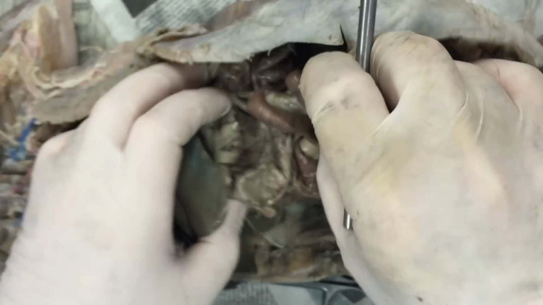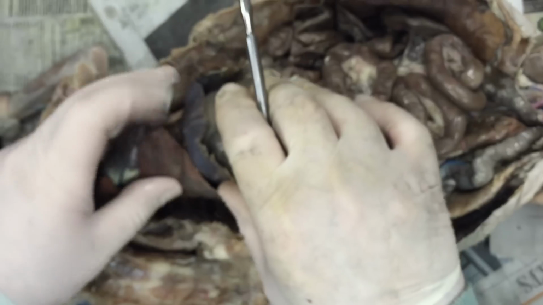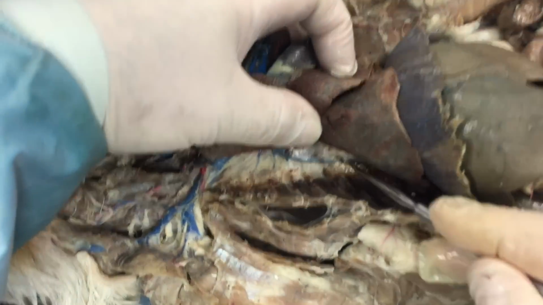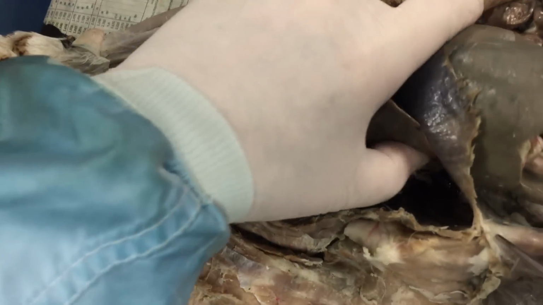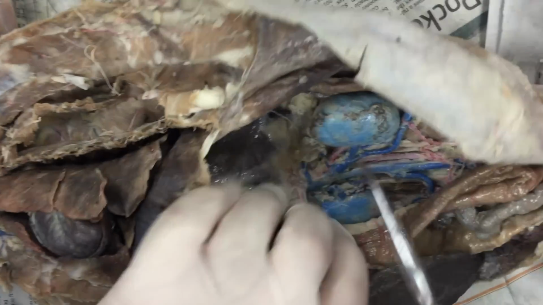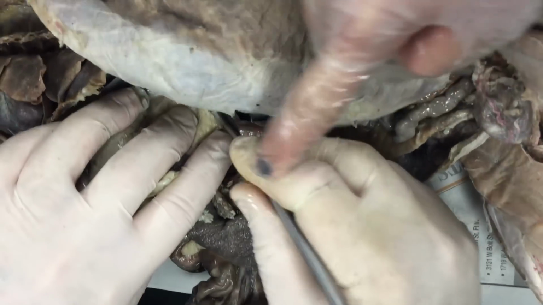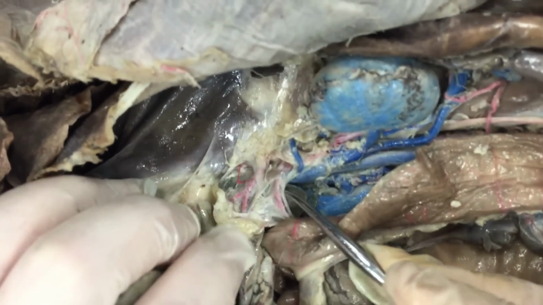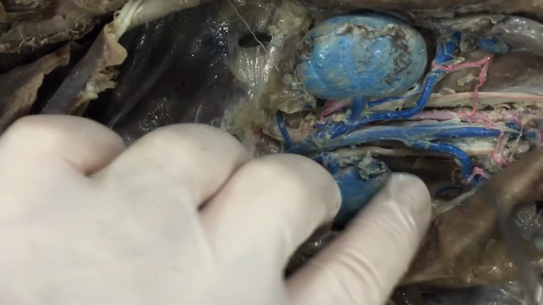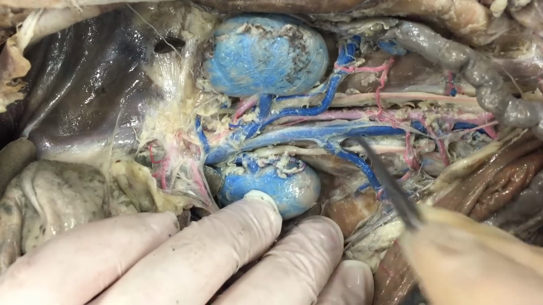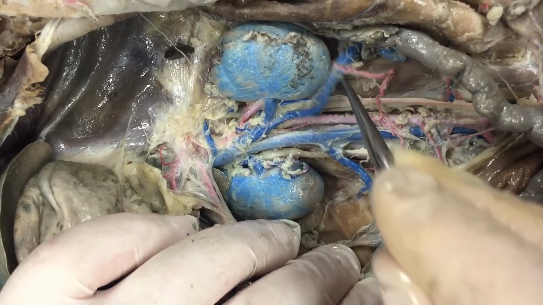We go to the area by the ribs for the hemizygous, and then down the back we find the inferior vena cava, which you haven't quite exposed yet. Inferior vena cava proceeds to the renal, and your ovarian here is nicely filled.